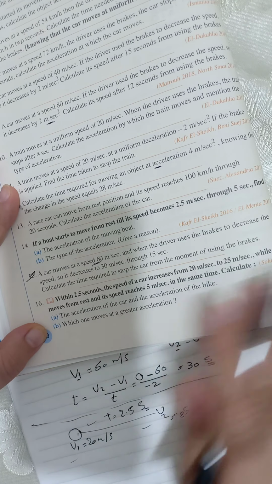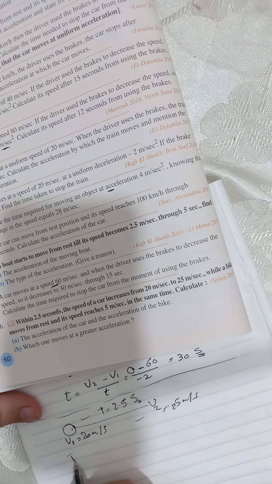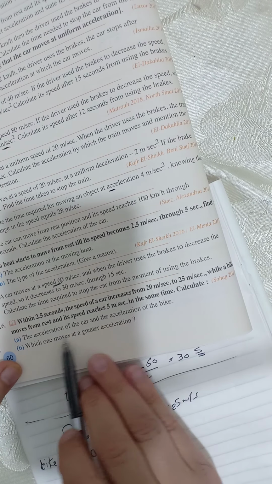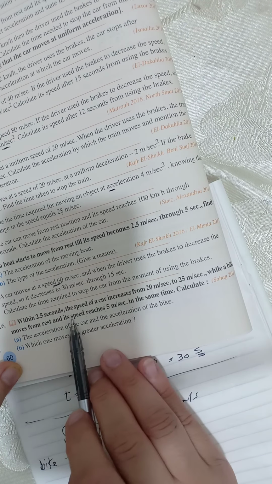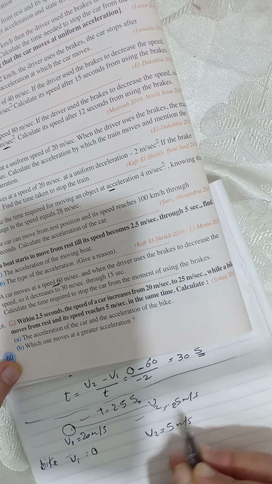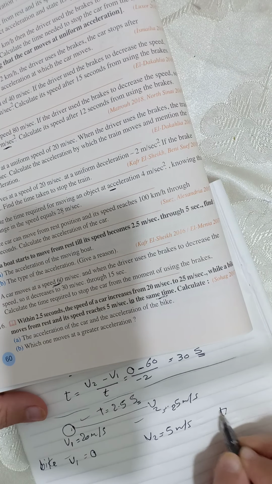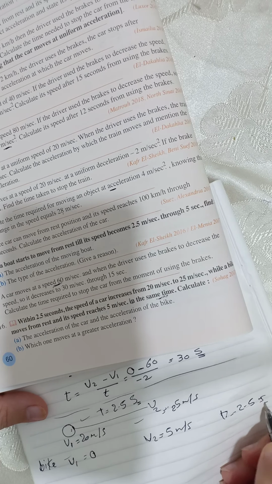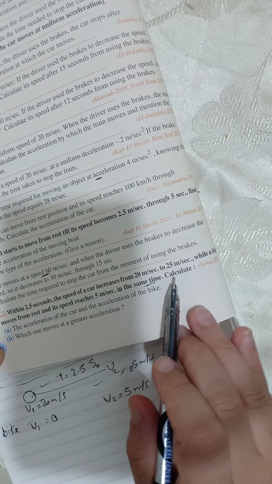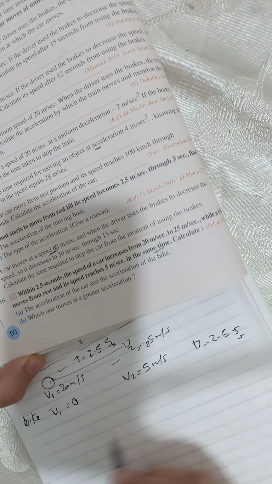While a bike moves from rest, it means the velocity 1 of the bike equals 0. Its speed reaches 5 meters per second, so V2 equals 5 meters per second. In the same time, this is the time 2.5. Time equals 2.5 seconds, okay? Then we can calculate the acceleration of the car and the acceleration of the bike, okay?